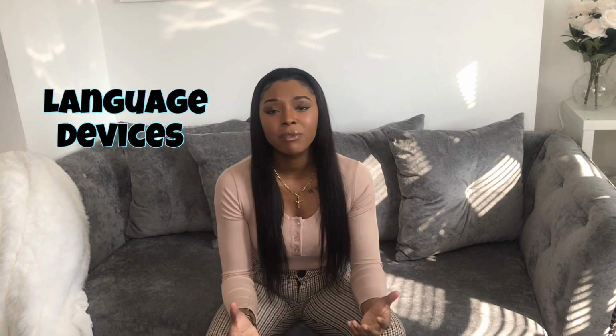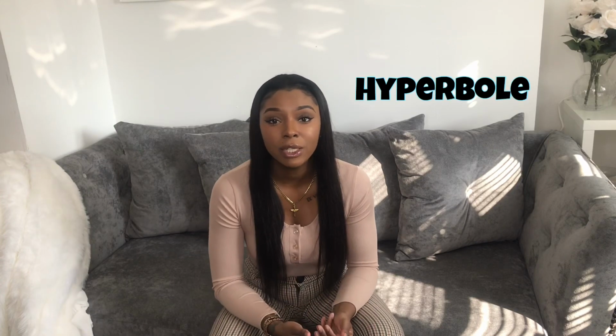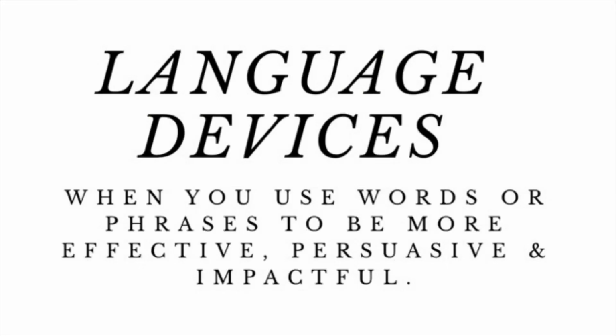So language devices, we use them so much that we don't even realize that we use them sometimes. Language devices such as metaphors, similes, sibilants, hyperbole, all of these, sometimes we use them and we don't even realize. But what are they? Language devices is when you use words or phrases to be more effective, persuasive, or impactful.